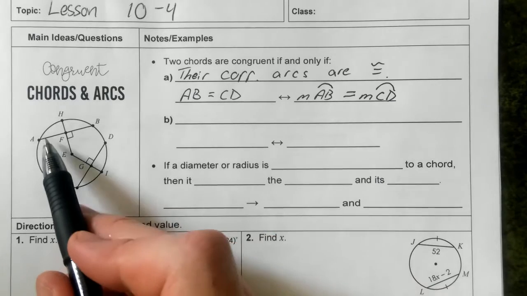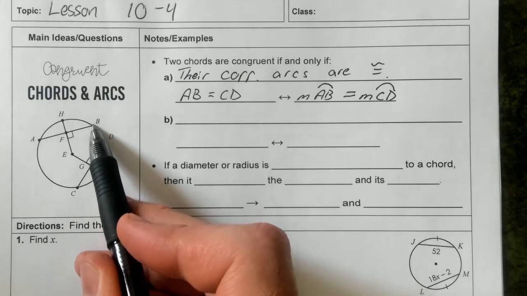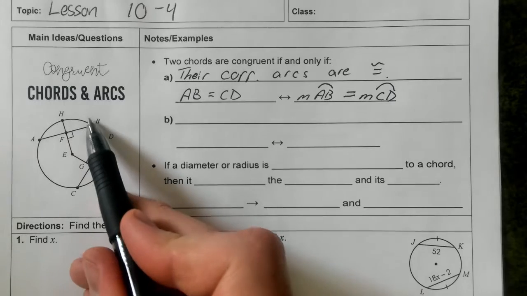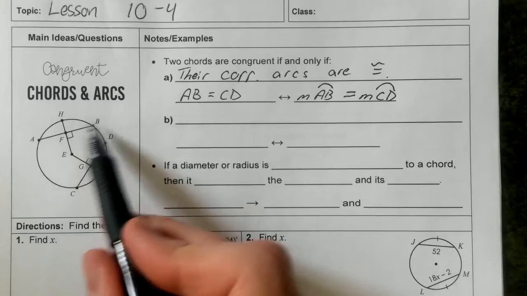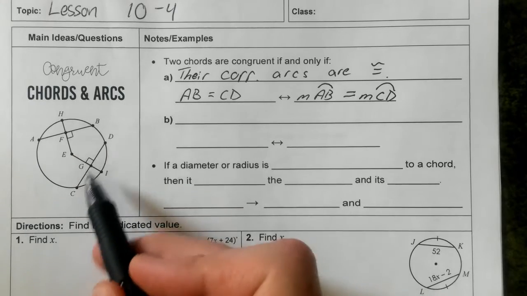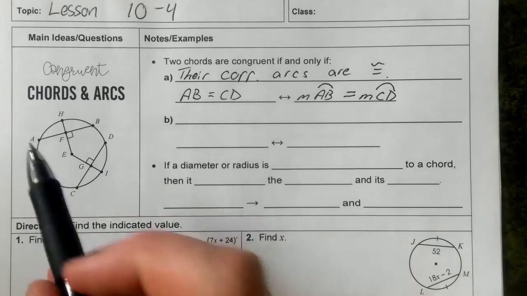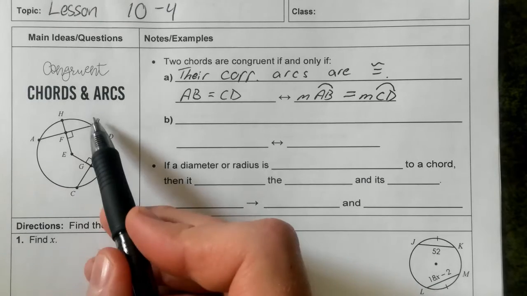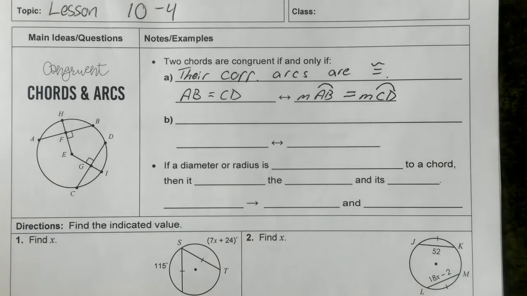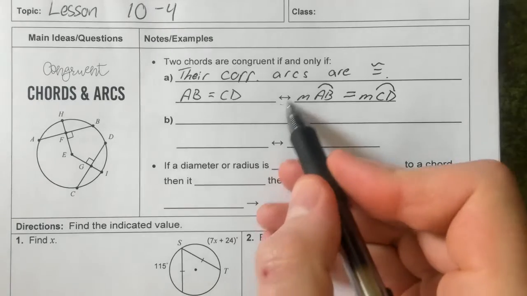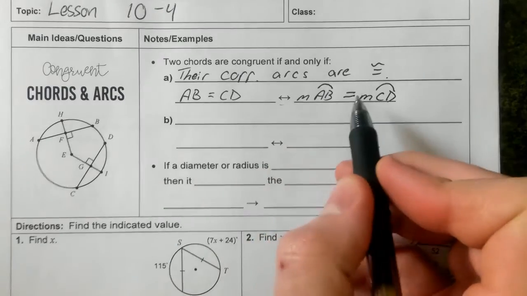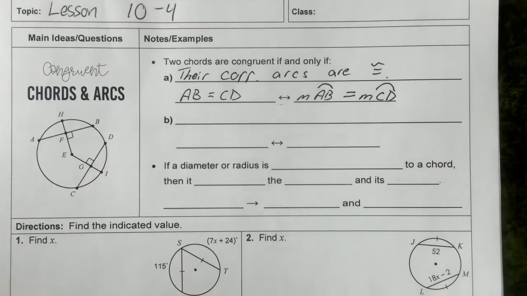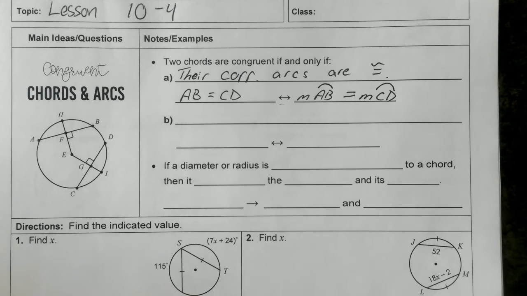Let's talk about that for a second. We have the chord AB, and the arc that goes with that would be arc AB, right? So we're saying if chord AB is equal to chord CD, then the arcs AB and CD also have to be the same. Their measurements have to be the same. Now, this is biconditional, so that means it has to go both ways. If this, then this, and if this, then this. So the chords are equal if and only if their arcs are equal. It's a short way to say it.